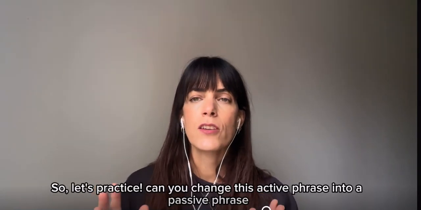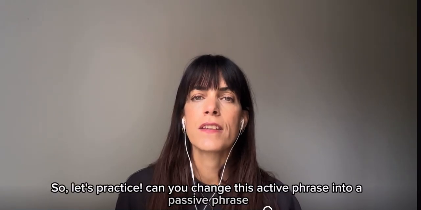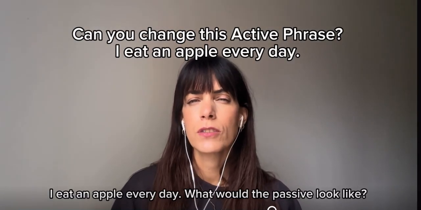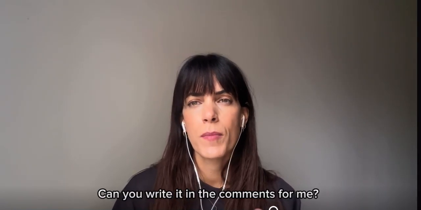So let's practice. Can you change this active phrase into a passive phrase? I eat an apple every day. What would the passive look like? Can you write it in the comments for me?